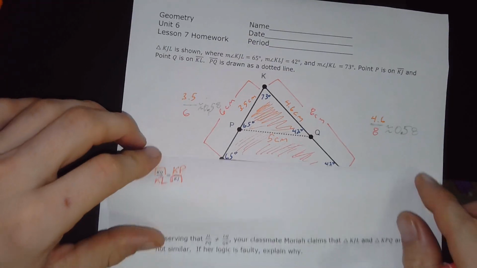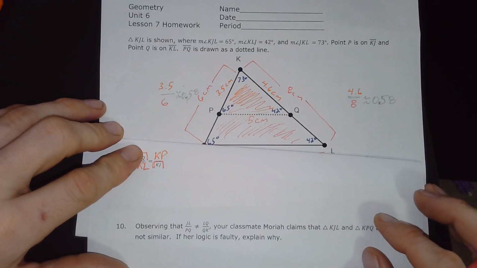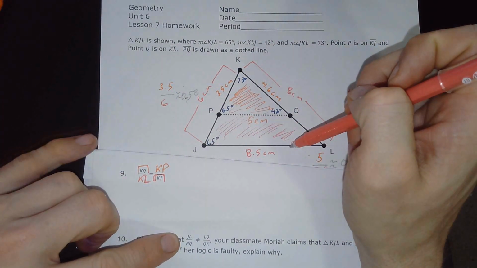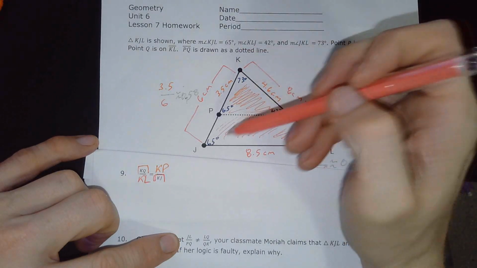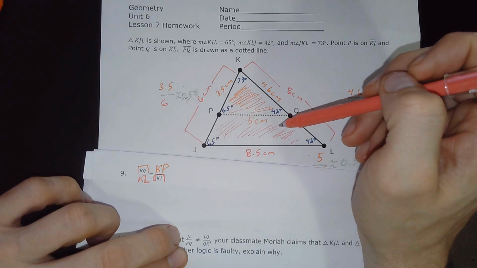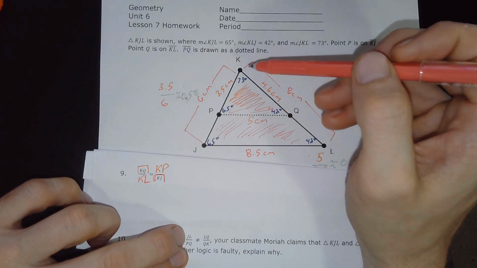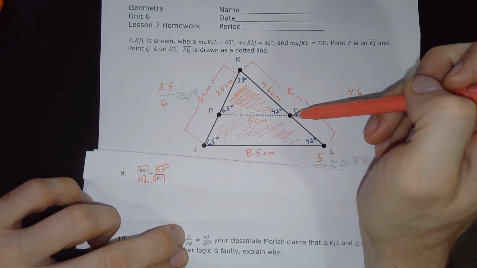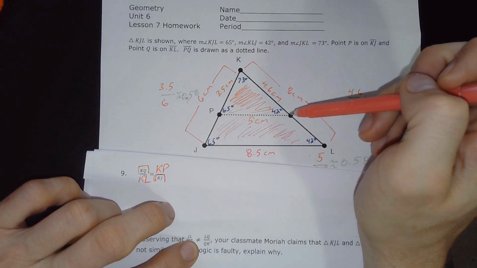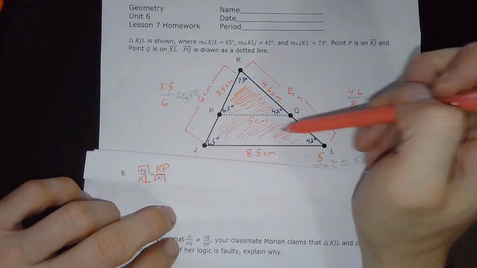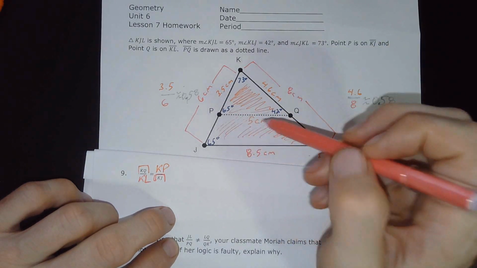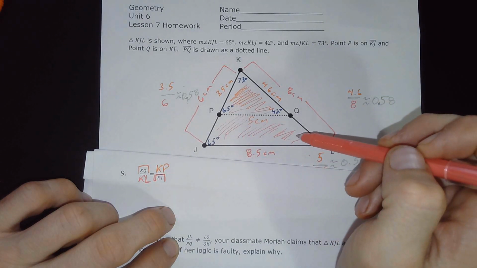Alright, so then we have observing at JL, the ratio of JL to PQ is not equal to LQ to QK.